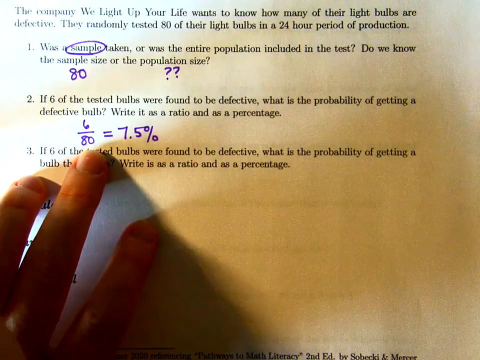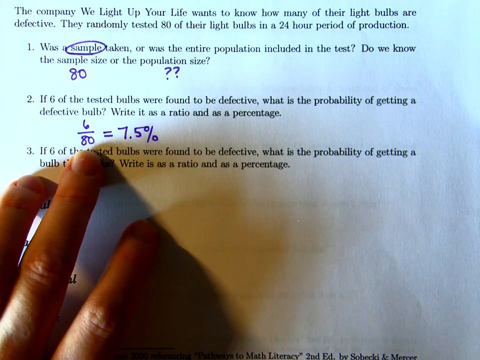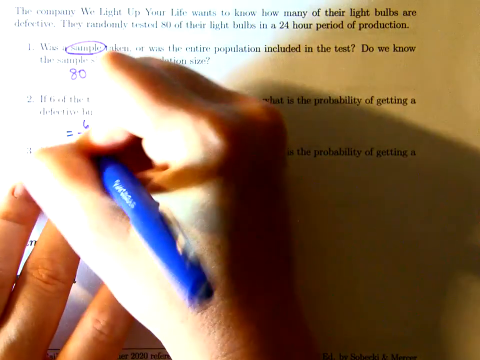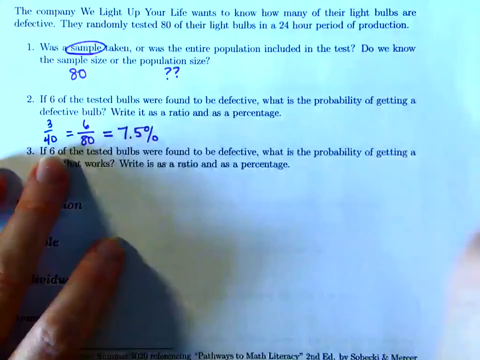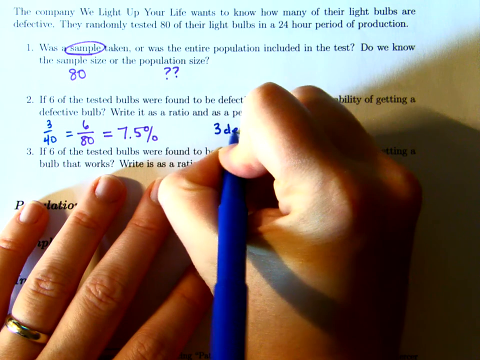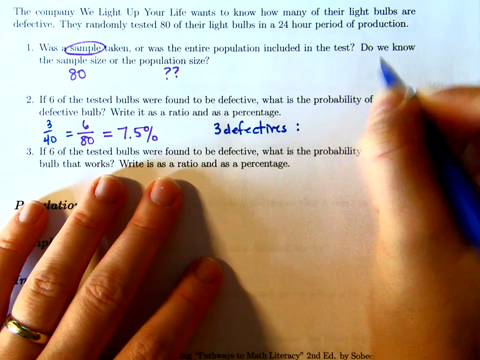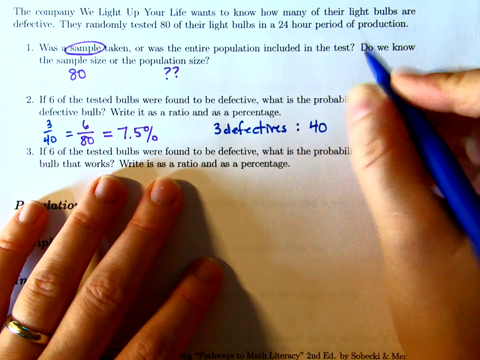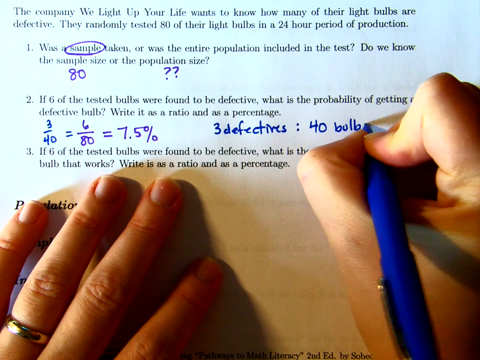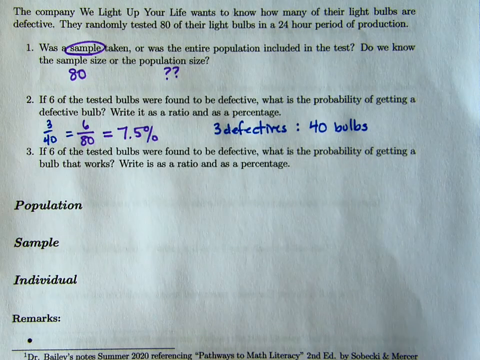What's 80 divided by 6? Ugh, gross. This simplifies to, well, they're both scalable down by 2. That would be 3 out of 40. Okay. There are 3 defectives for each 40 bulbs. Okay, out of 40 bulbs, 3 defectives.